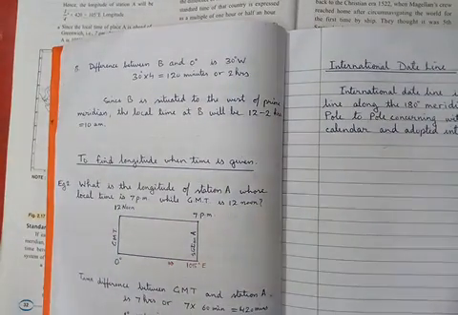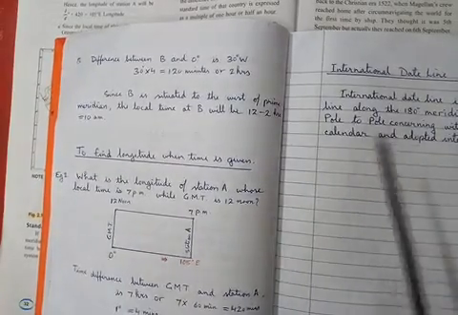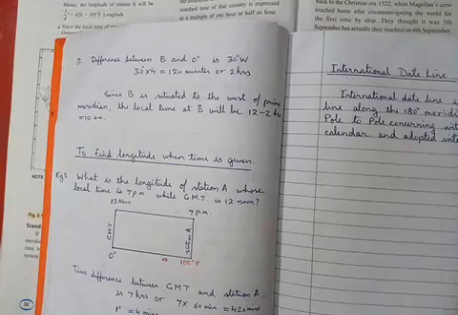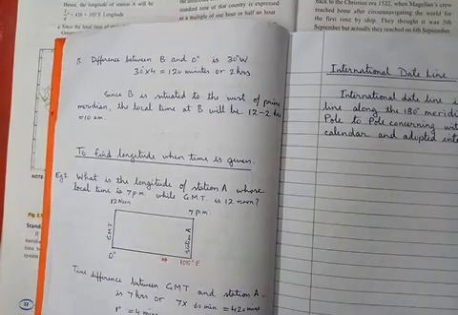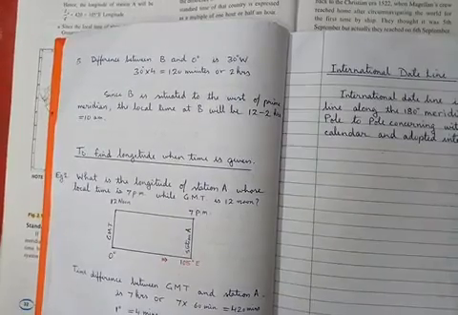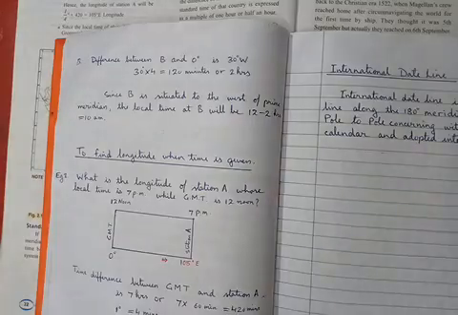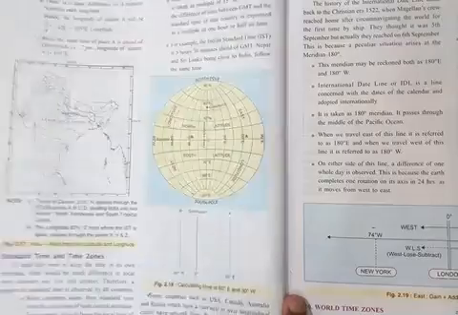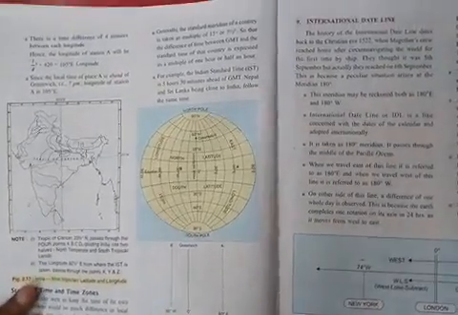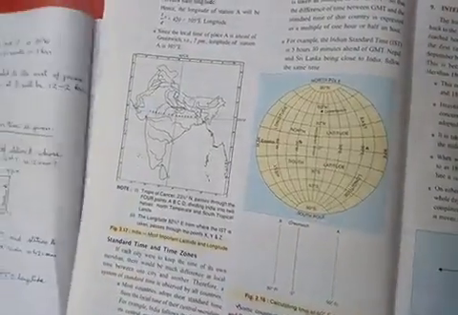Now next is the international date line. What do you mean by the international date line? The international date line is an imaginary line along the 180 degree meridian, extending from pole to pole, concerning the dates of the calendar, and it is also adopted internationally. Now let me explain the international date line, but before that, let me show you some figures.